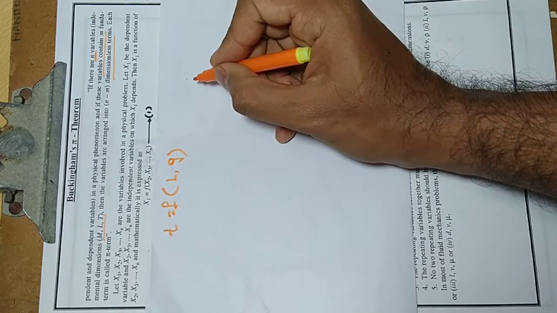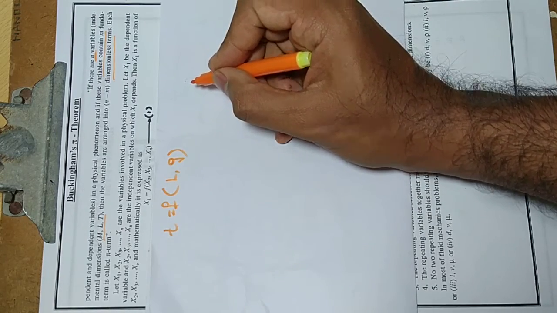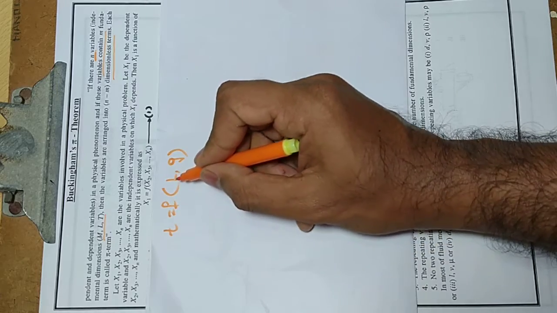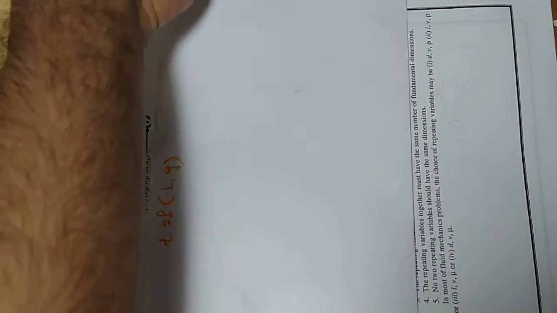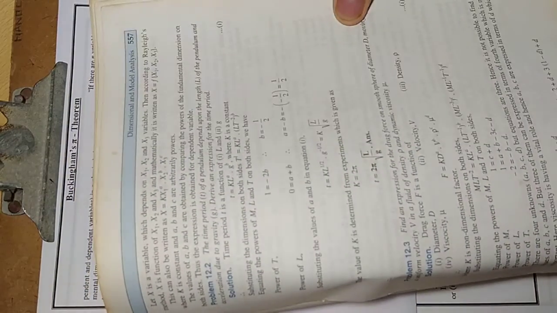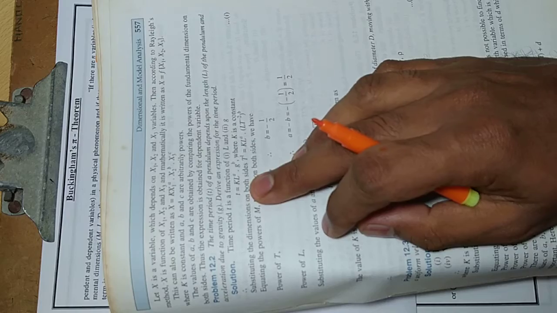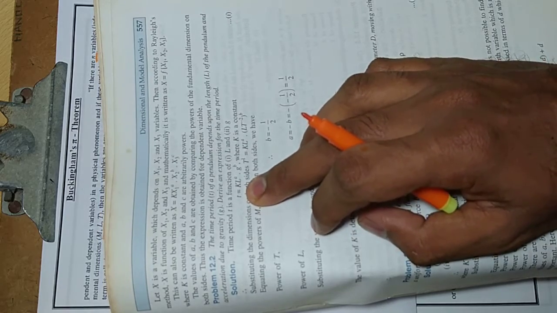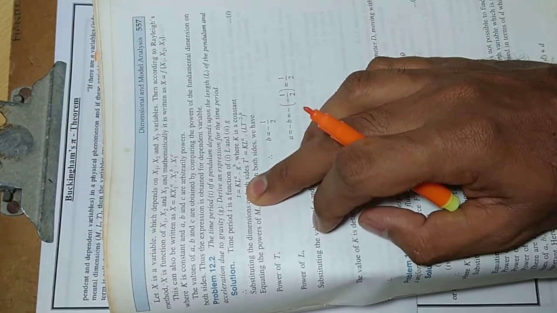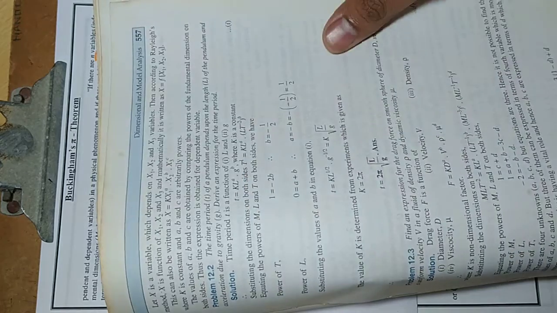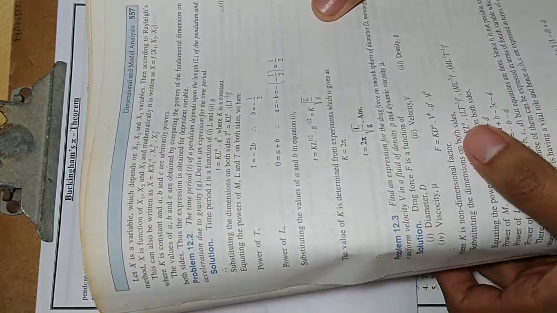So here time is a function of L comma g. I will show that problem right now. See here, this is the problem we solved. Time is a function of length and acceleration due to gravity.